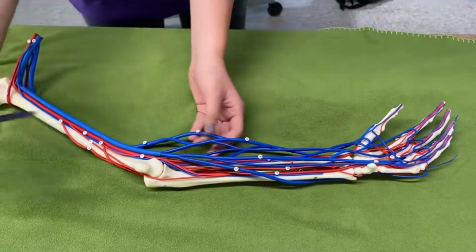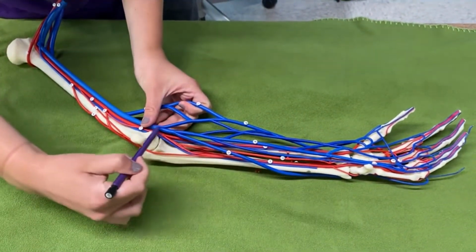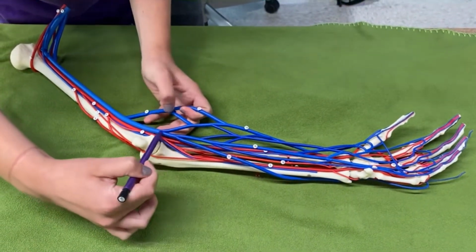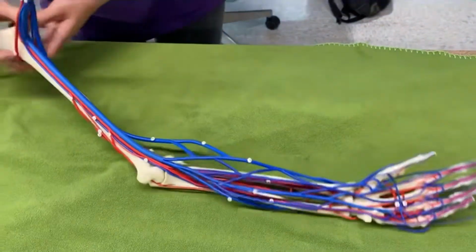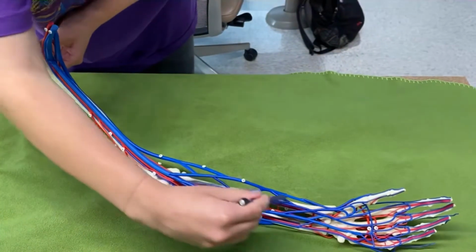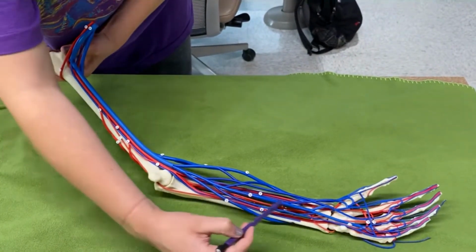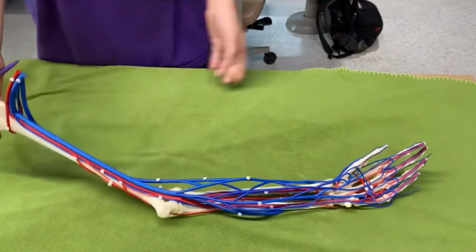And then we have the median antebrachial vein, which is this middle one here that starts down here and then joins the basilic around the elbow region as well. So we have the basilic running all the way down, the cephalic running all the way down, the median cubital connecting them, and the median antebrachial that branches off. And those are the veins of the arm.